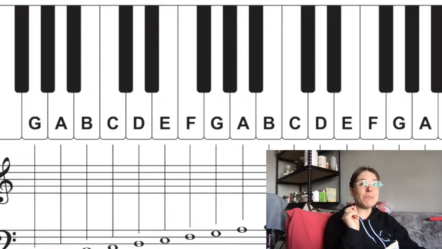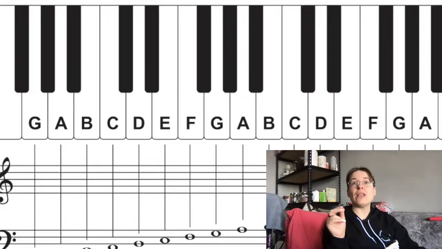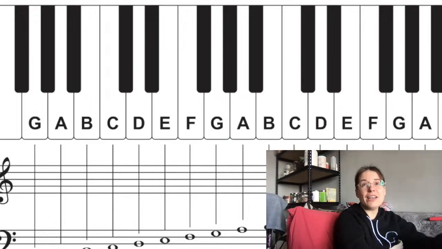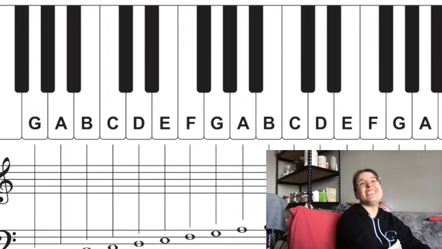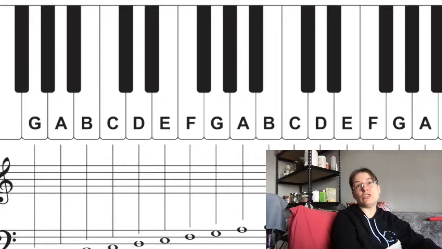The names of the pitches don't matter. That's why you're going to hear me use numbers, as in scale degrees, 1, 2, 3, 4, 5, 6, 7, or solfege syllables, do, re, mi, fa, sol, la, ti, okay? It doesn't necessarily matter what note we start on. We're trying to memorize the interval, the distance between the two notes.